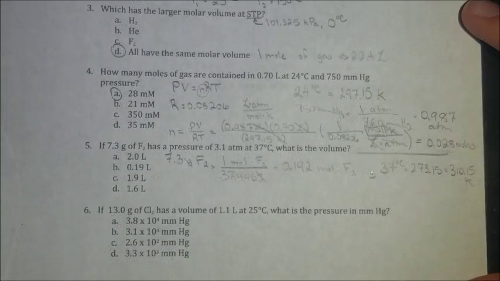So here in number 5, we've got 7.3 grams of fluorine gas in a container at a pressure of 3.1 atmospheres at 37 degrees Celsius. And we're being asked to determine what is the volume of this container. What volume does this gas occupy?